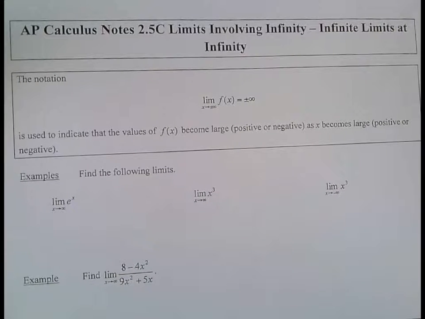But for today, another reminder: you will have a homework quiz tomorrow, and that will cover anything from this week. Monday we covered 2.4c, the intermediate value theorem. Yes, you would need to know the intermediate value theorem. Then we covered 2.5, Tuesday, Wednesday, and today, limits involving infinity. Today is specifically infinite limits at infinity.